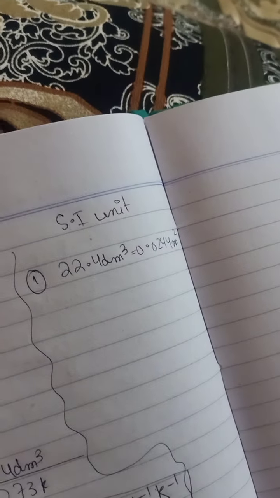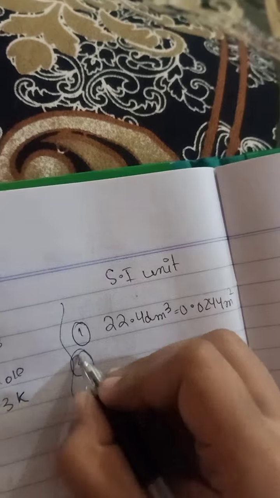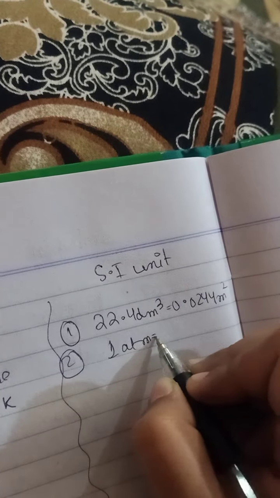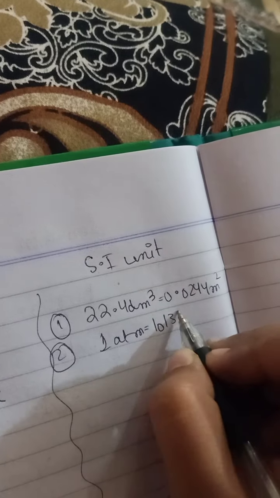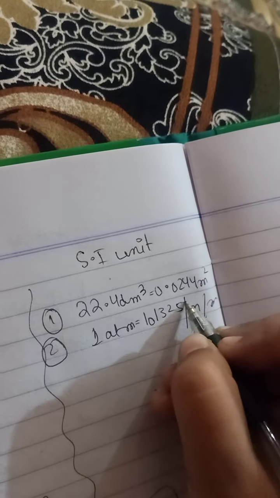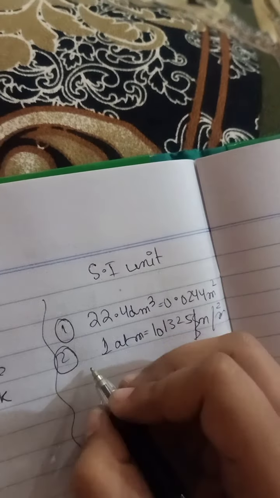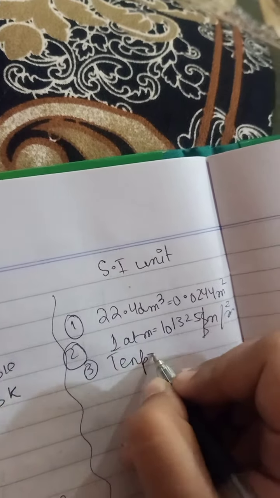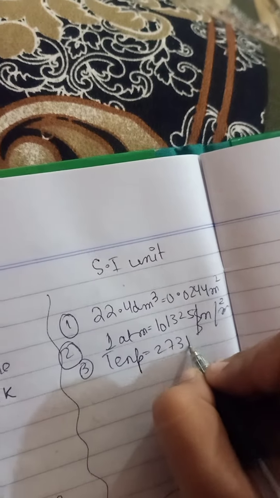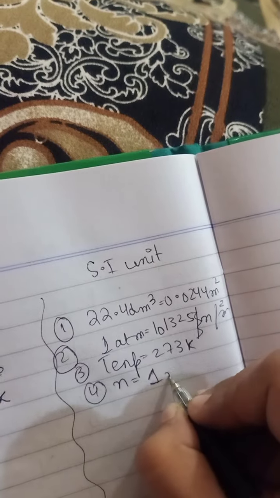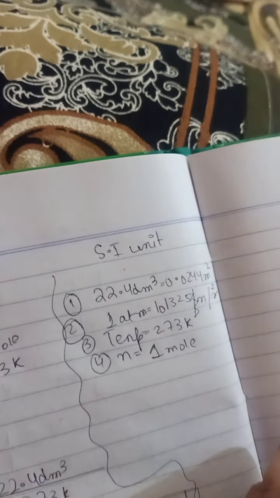These are the constant values, we have to learn them all. 1 atm is equal to 101325 Newton per meter square. And T is the constant 273 Kelvin. And n, the number of moles, is equal to 1 mole.